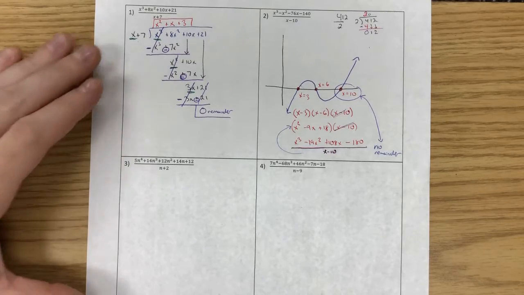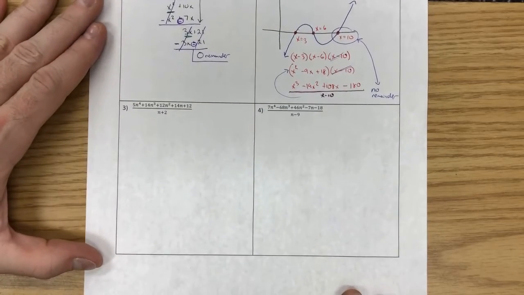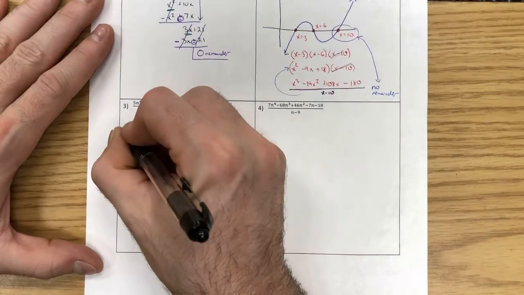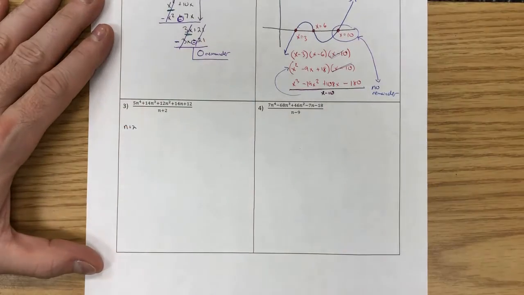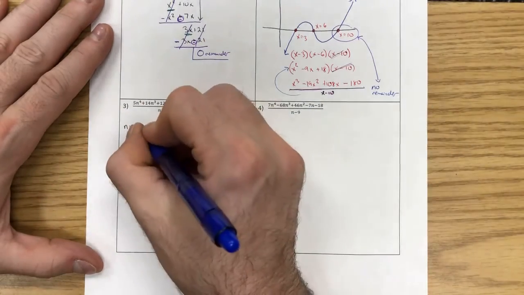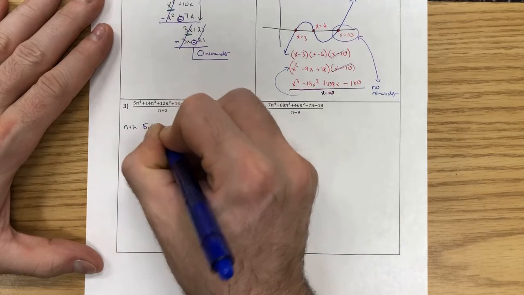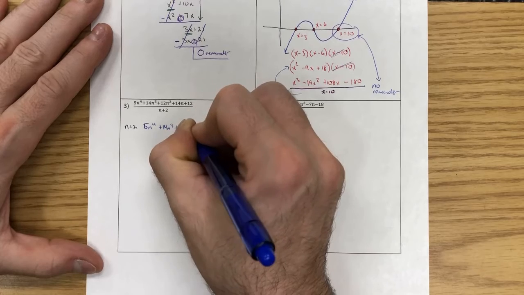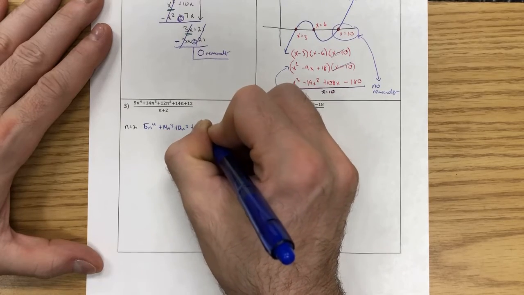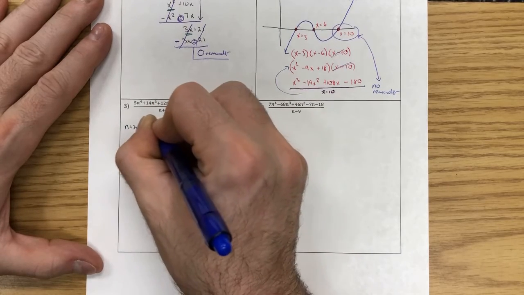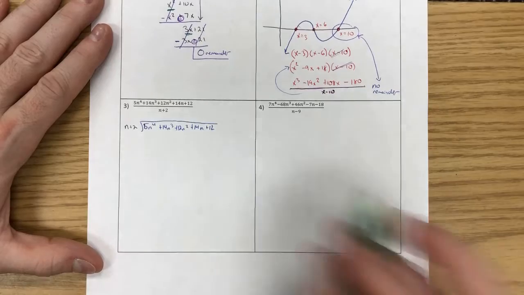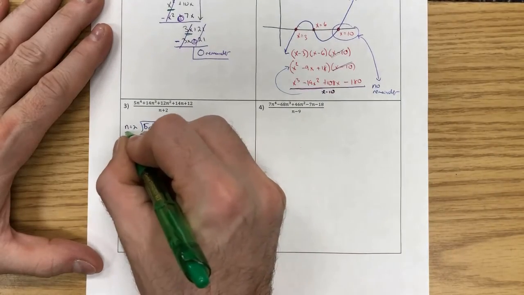Okay, so let's see how we did. So what I'm going to do is take that bottom, the n plus 2, and put it off to the side. And I'm going to take my 5n to the 4th plus 14n cubed plus 12n squared plus 14n plus 12, and put it beneath my division sign there. And then I'm just going to only focus on the first of each term each time.